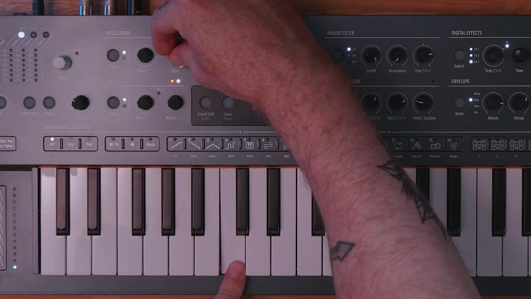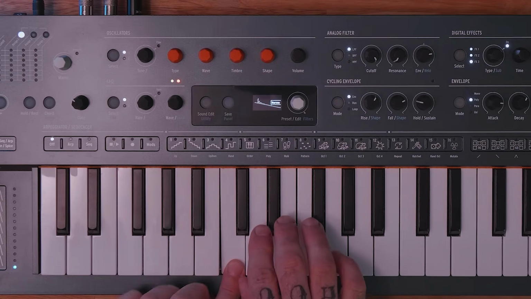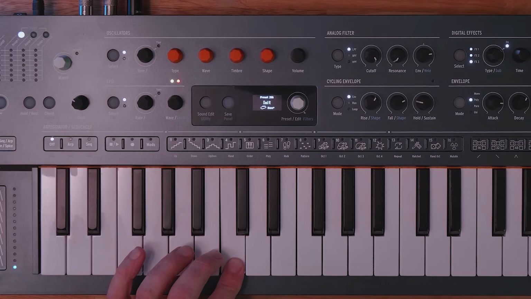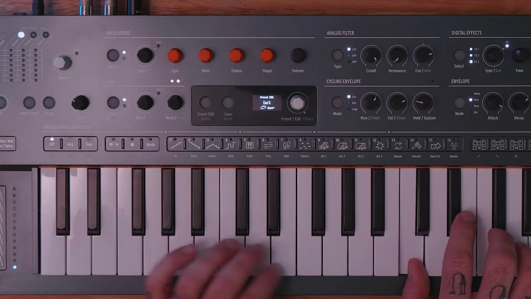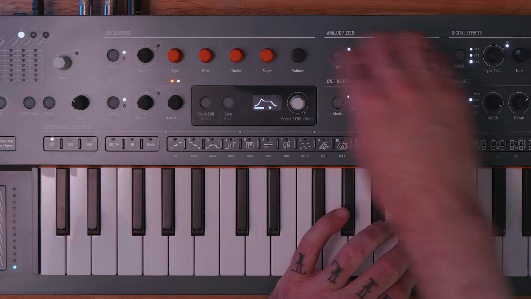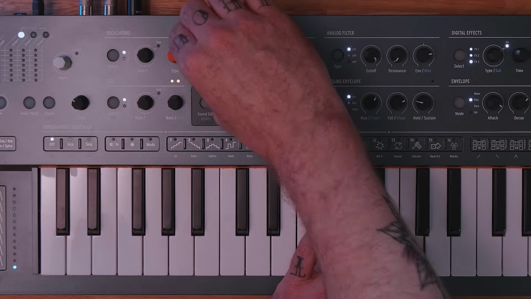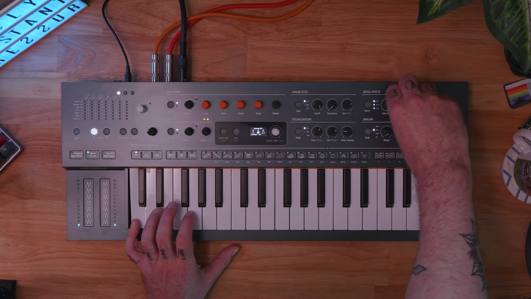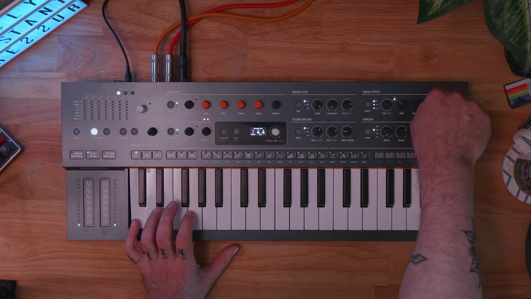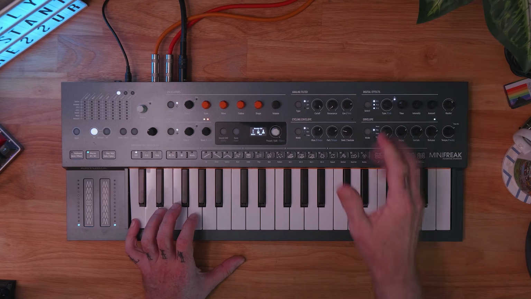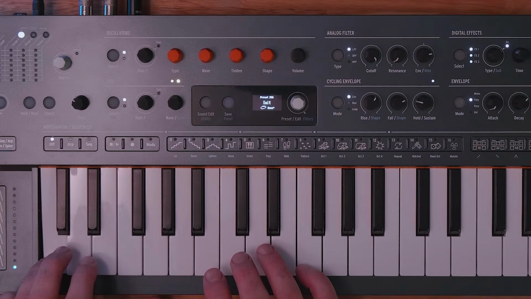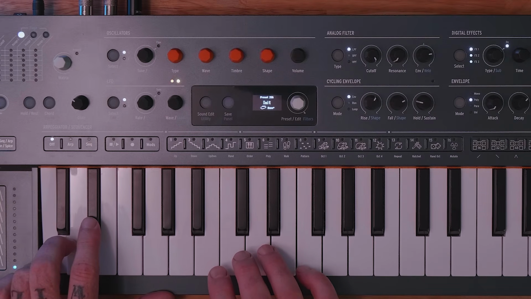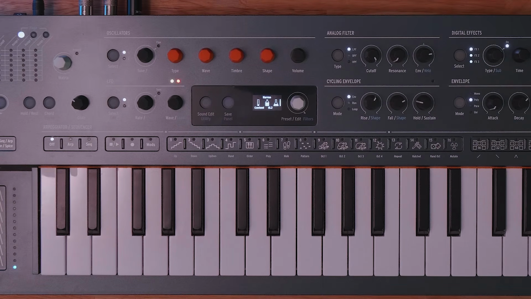Let's go ahead and go through some of the different types here. All right, so this is the harmonic oscillator. I forgot to mention that you could bring the dry signal in here too. I honestly think this is a really great way to create sound design stuff that you normally wouldn't.